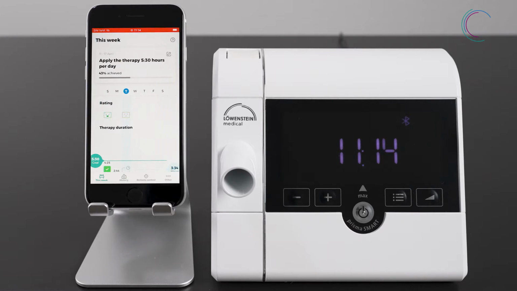You have used your therapy device and now you would like to know all the details about your therapy success? Open your user account or connect your therapy device with Prisma app. The results of your last therapy period are displayed automatically under This Week.